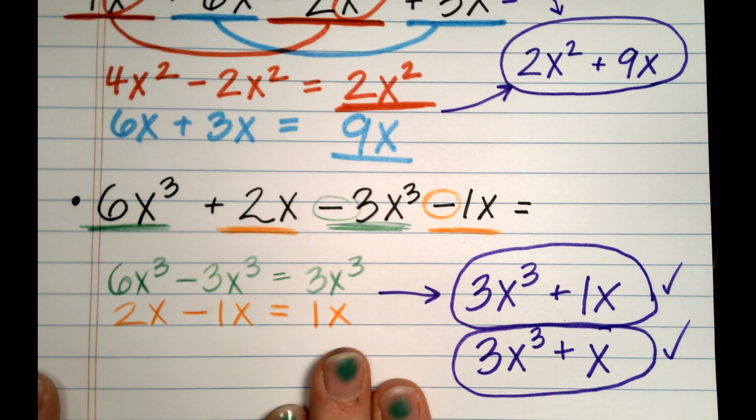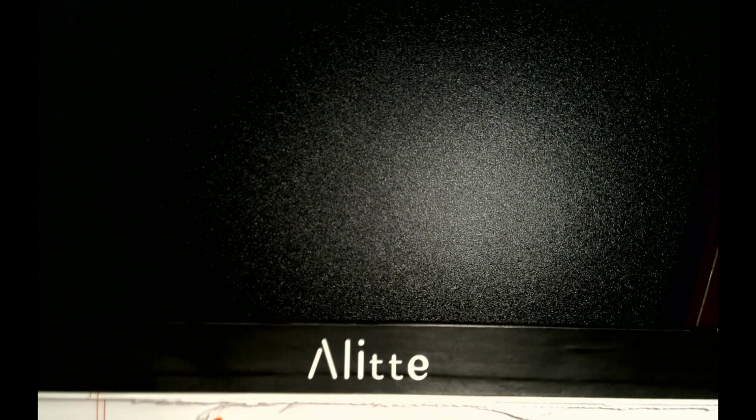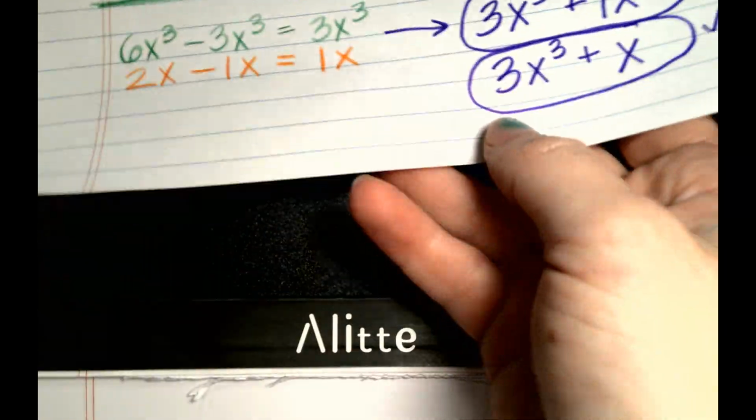So let's go to the next step. We're going to talk about what happens when we start multiplying and dividing, especially when we have exponents involved. That's where it gets tricky. So I'm going to title my page once again.